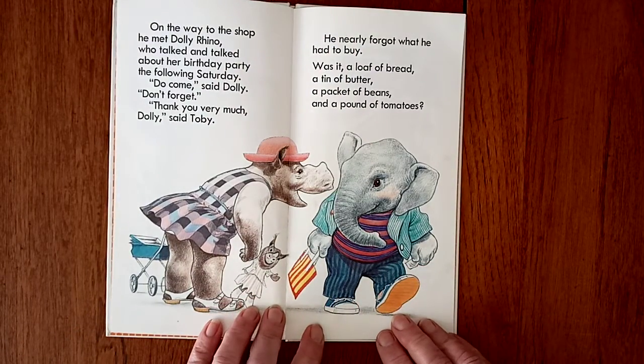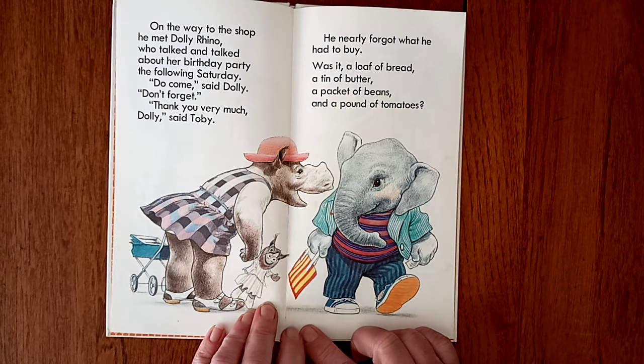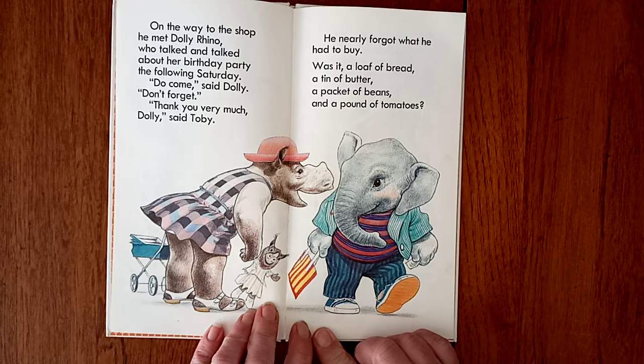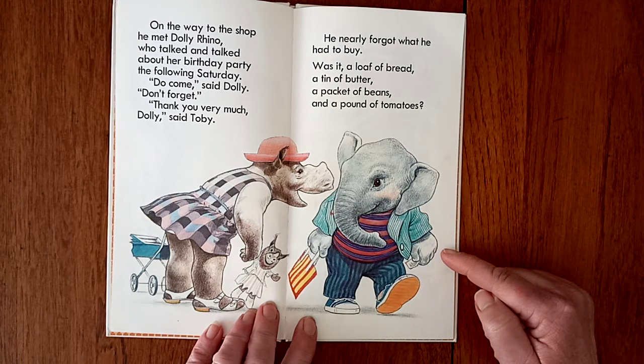On the way to the shop, he met Dolly Rhino, who talked and talked and talked about her birthday party the following Saturday. "Do come," said Dolly. "Don't forget." "Oh, thank you very much, Dolly," said Toby. He nearly forgot what he had to buy.